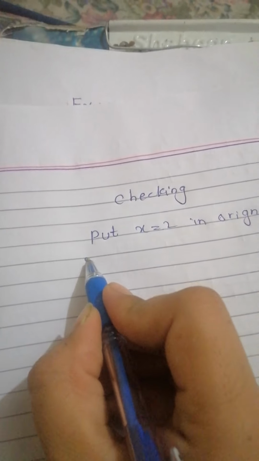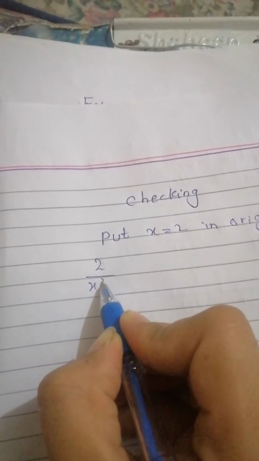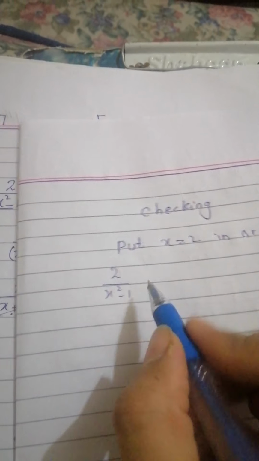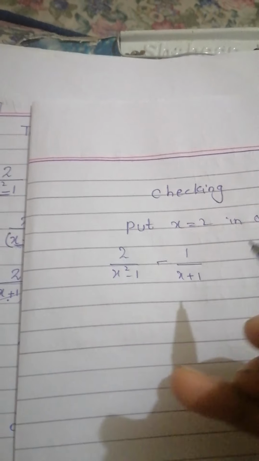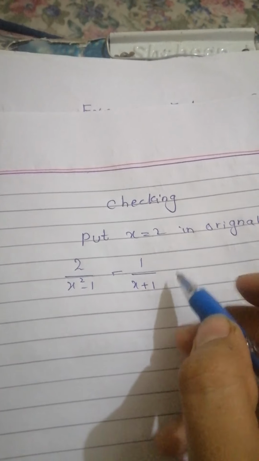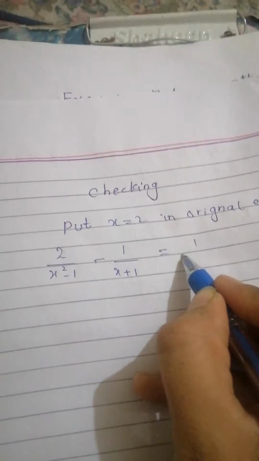2 over x square minus 1, minus 1 over x plus 1 is equal to 1 over x plus 1, right?